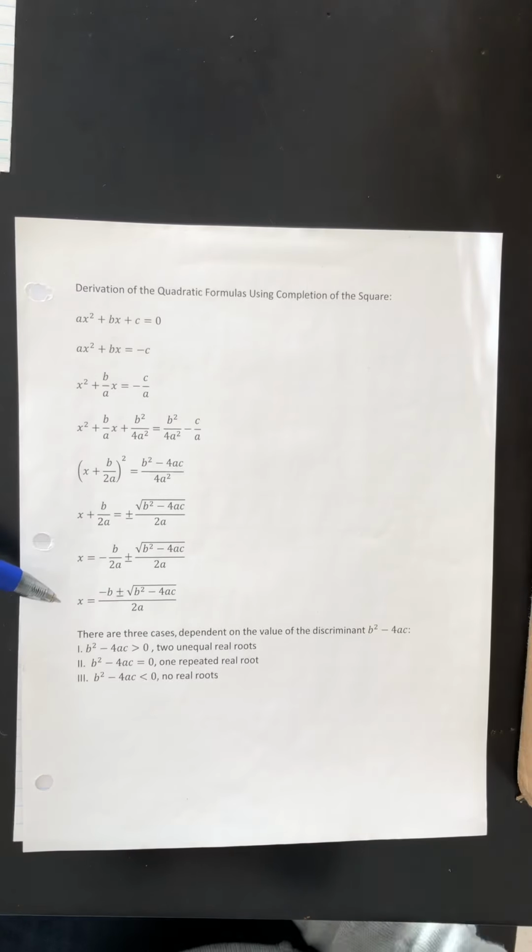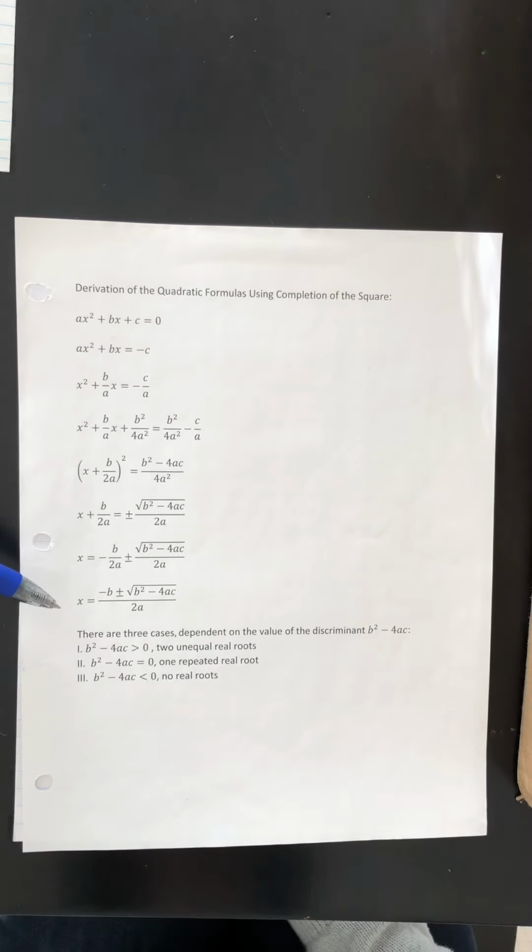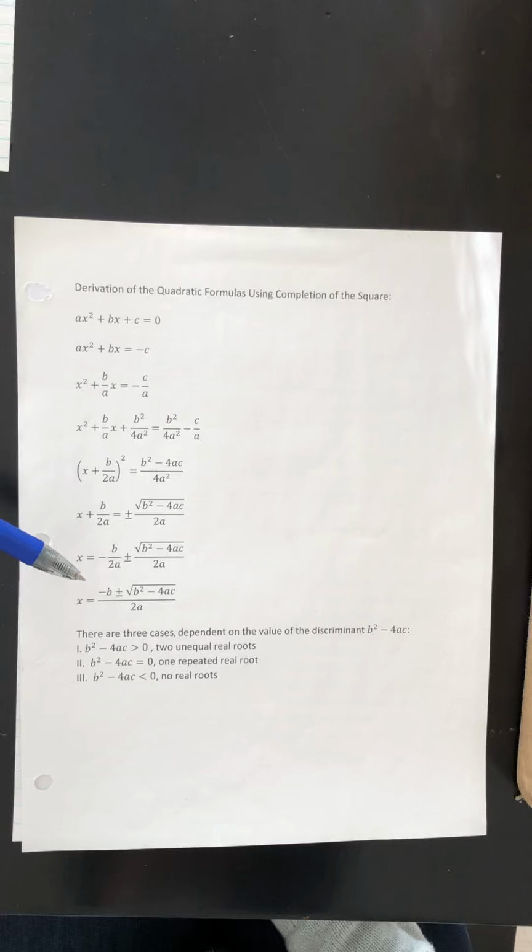Here's what we need to use. The quadratic formula: negative b plus or minus the square root of b squared minus 4ac over 2a. The important quantity in the quadratic formula is the discriminant. That's the value of b squared minus 4ac, here under the square root sign.